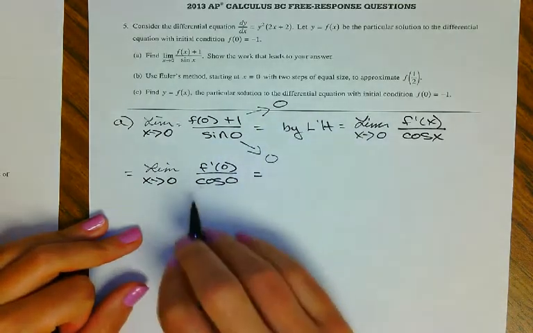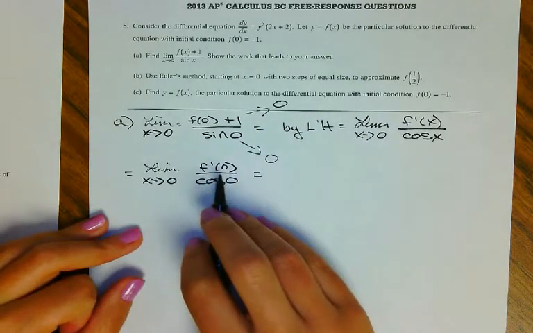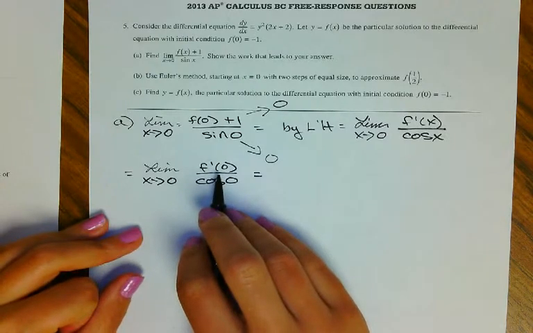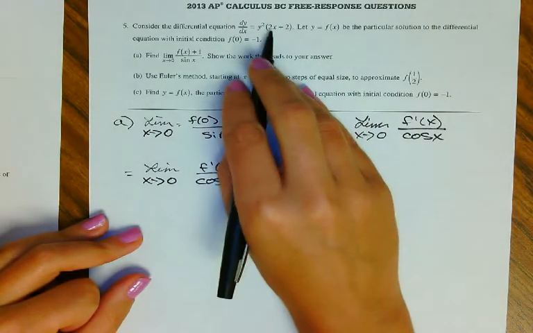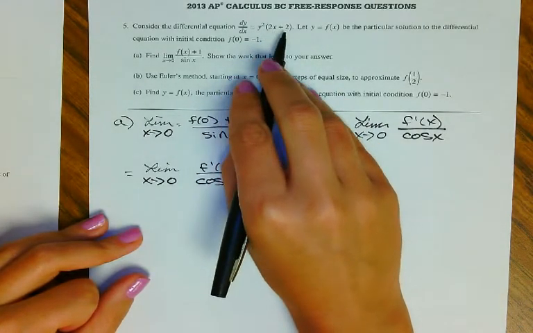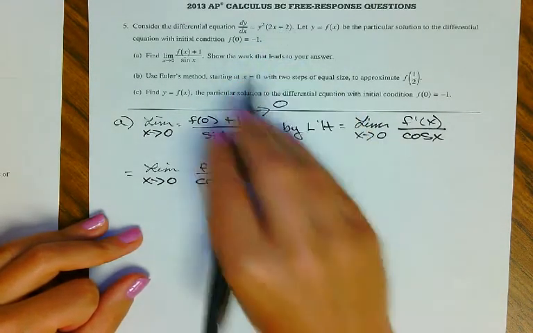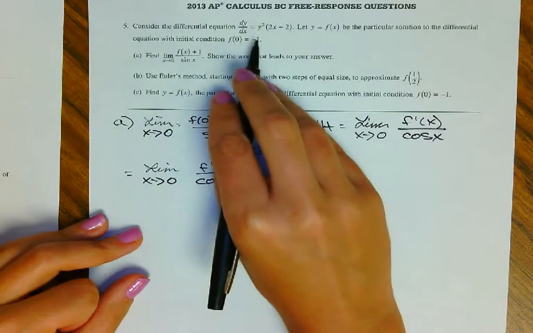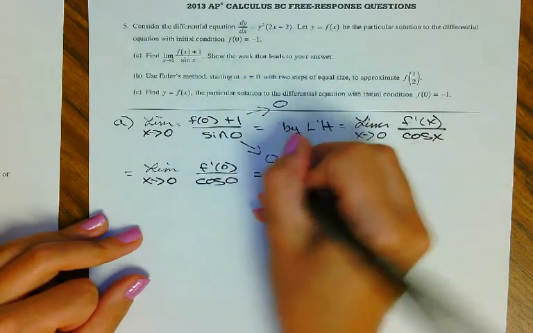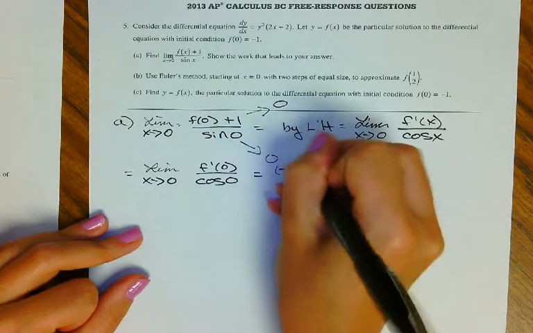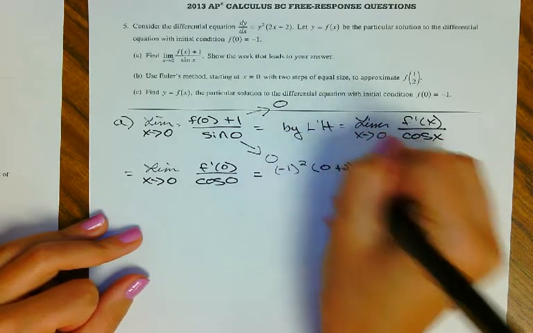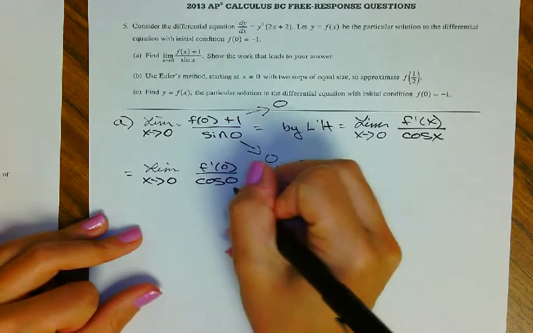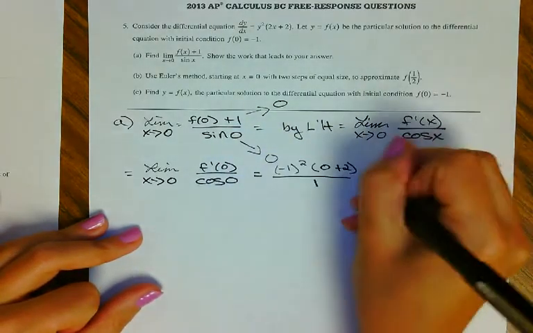For f prime of 0, when you plug in x equals 0, you get 2 multiplied by, well, we know that when x is 0, y is negative 1. So you have negative 1 quantity squared by 0 plus 2, over cosine of 0, which from your unit circle is 1.